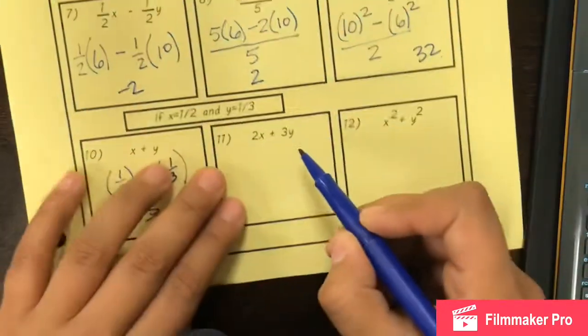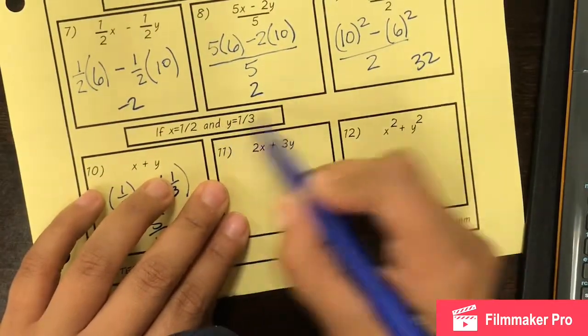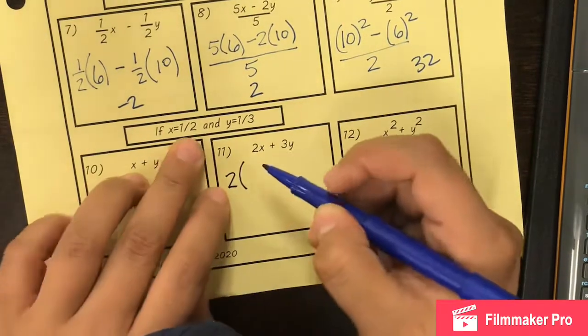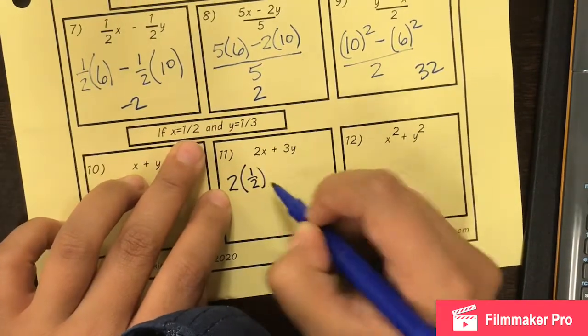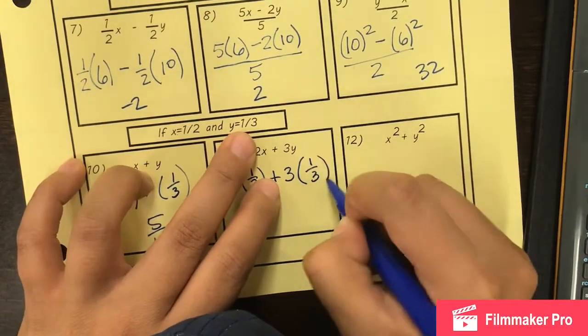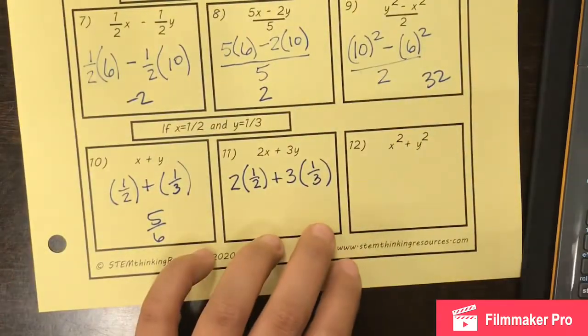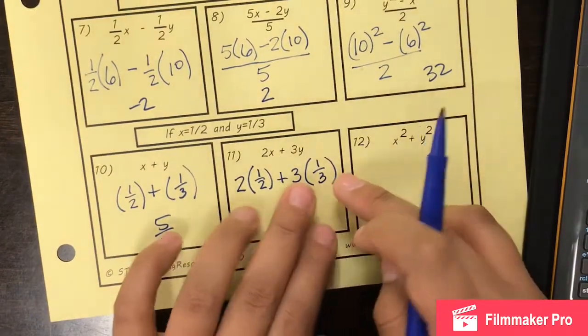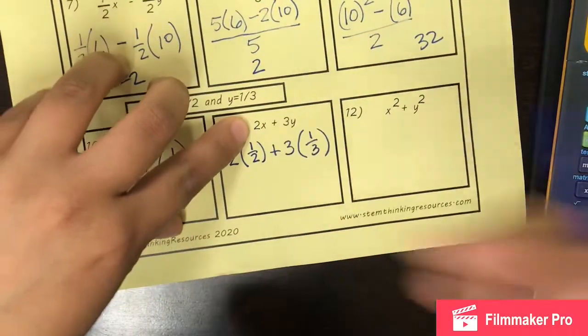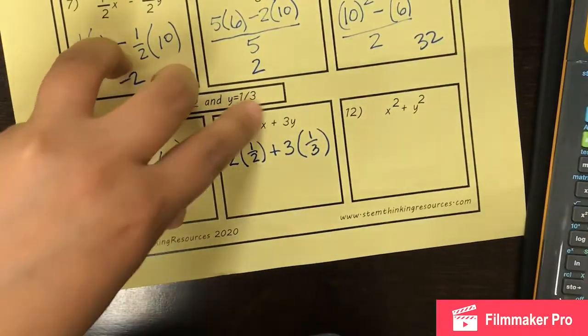Number 11, okay, substitute x and y with the values given. So I have 2 parentheses. For x, I'm going to put 1/2 plus 3 parentheses 1/3. Okay, remember I only put parentheses if it was a variable to begin with, okay? I don't put parentheses if the number was given to me to start with, like the 2 and the 3.